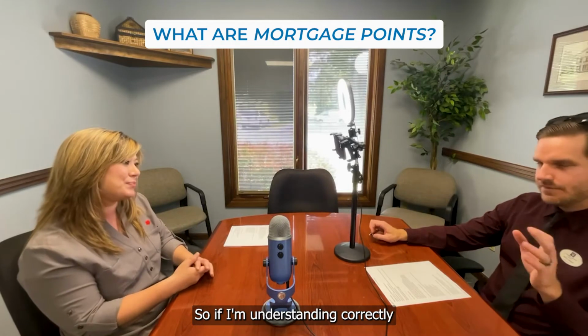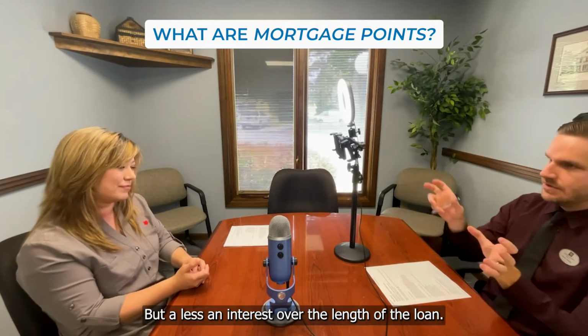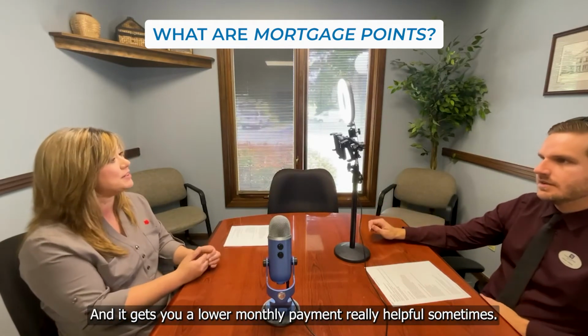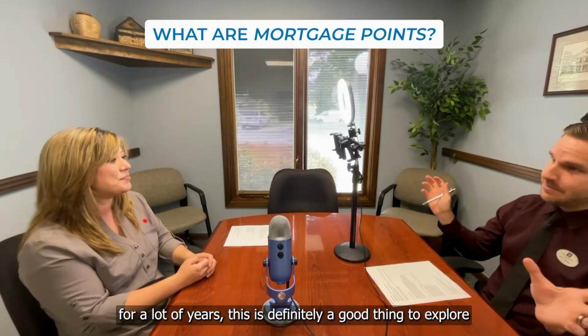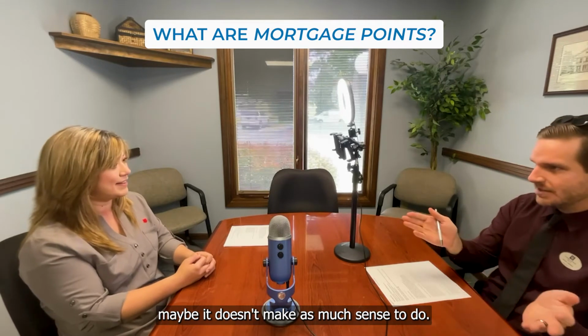So if I'm understanding correctly, you pay a little bit more upfront, but then less in interest over the length of the loan. Correct. And it gets you a lower monthly payment, which is really helpful sometimes. So if you're going to be in the house for a lot of years, this is definitely a good thing to explore. If you're planning to just be there for a couple years, maybe it doesn't make as much sense to do.